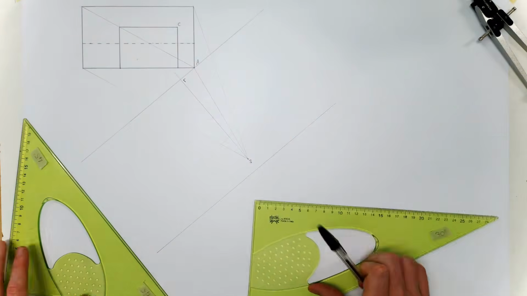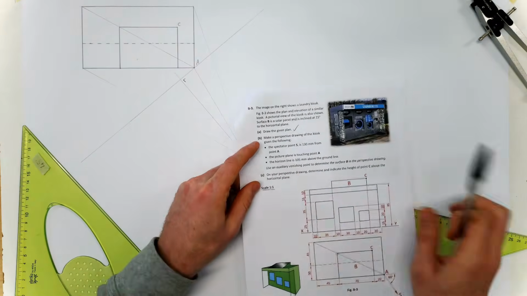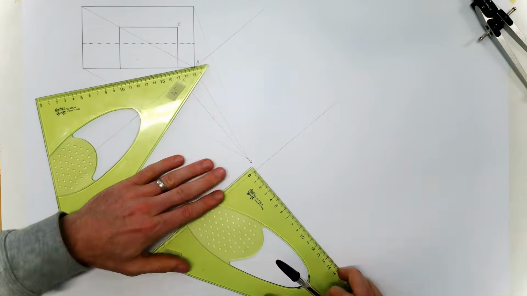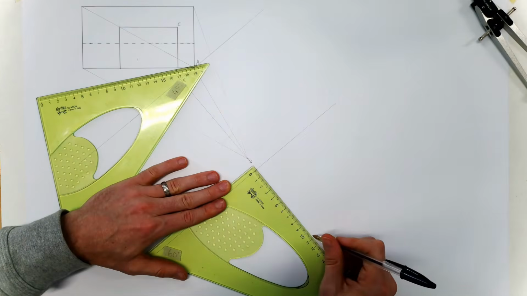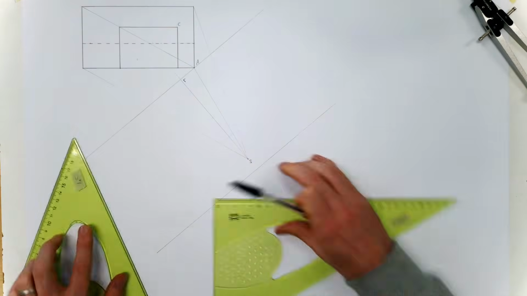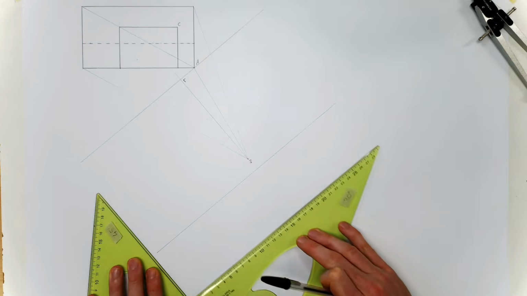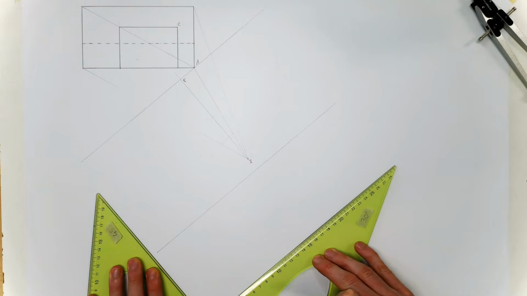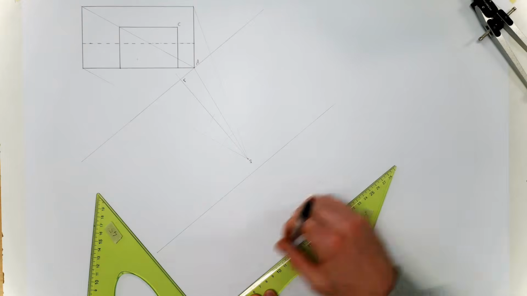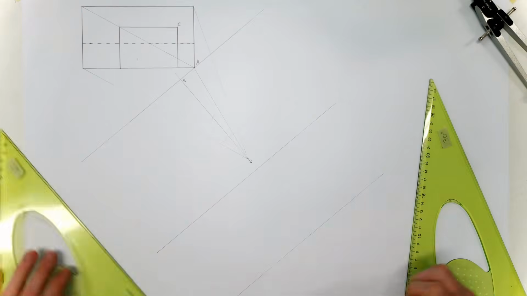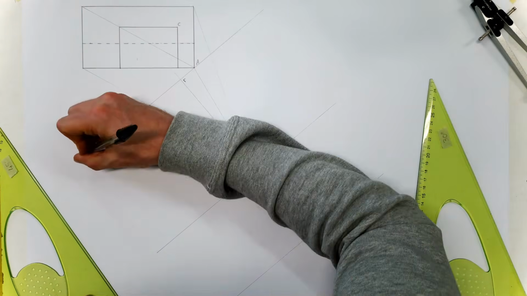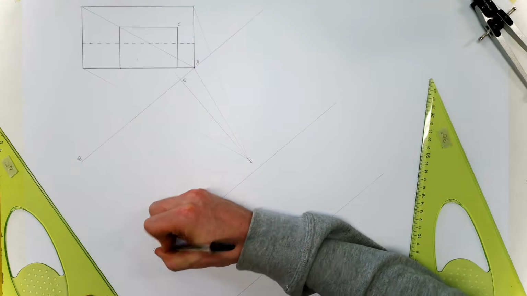And then as it says, it's 105, so I'll measure down 105. Sliding set square again. That's my ground line. So I have my picture plane, I have my horizon line, and I have my ground line.